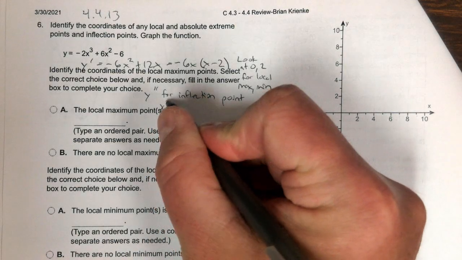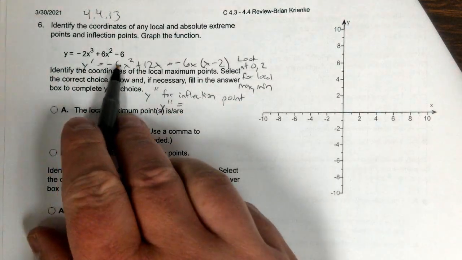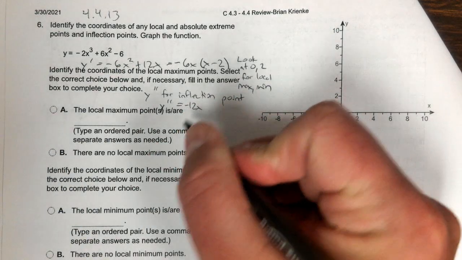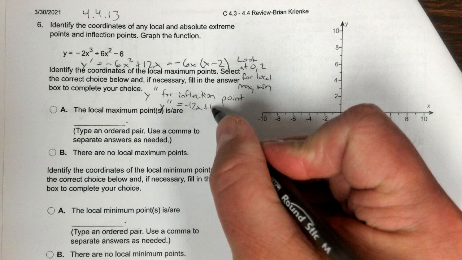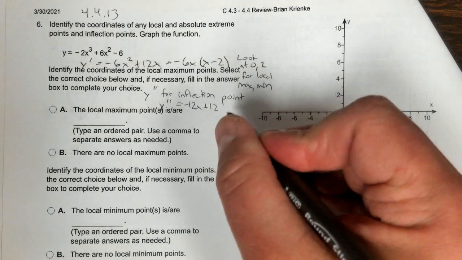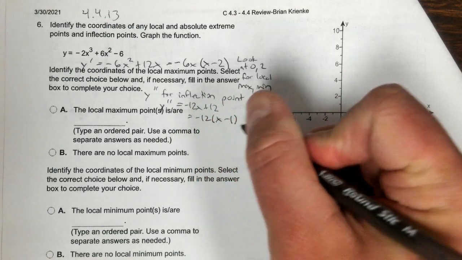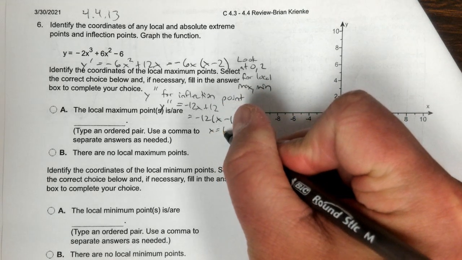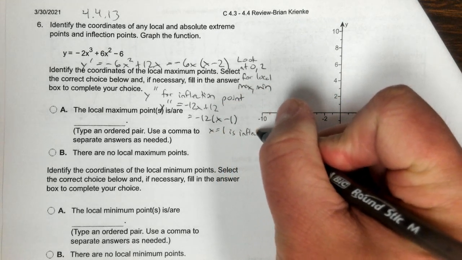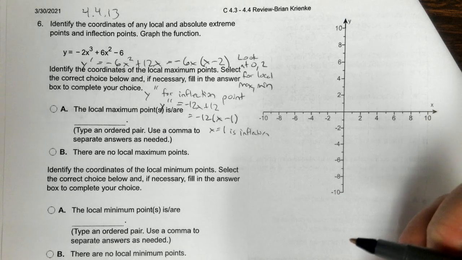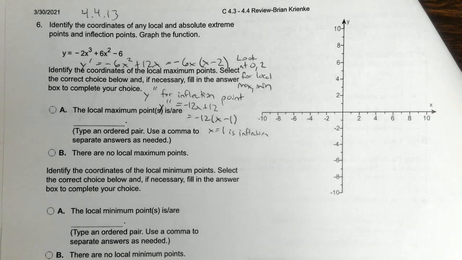And so y double prime would be -6 times 2 is -12, so -12x plus 12. So on that one, if we factor out our -12, we get x minus 1. So that means x equal 1 is the inflection. Okay, so now we can start to put everything together. We're going to want to graph the original.